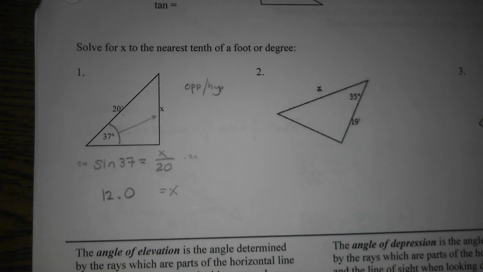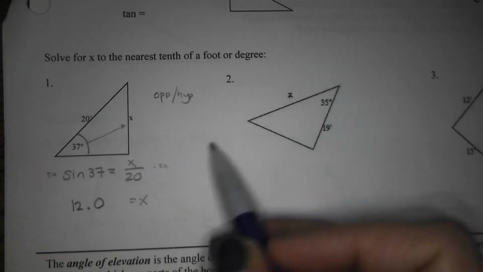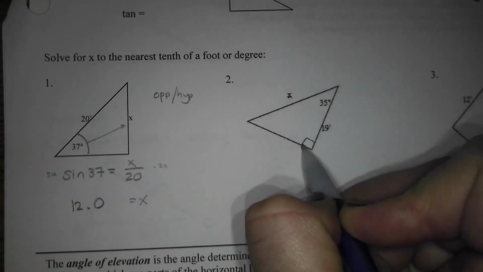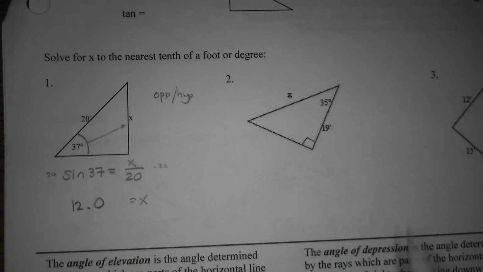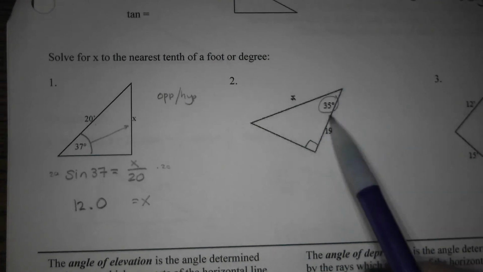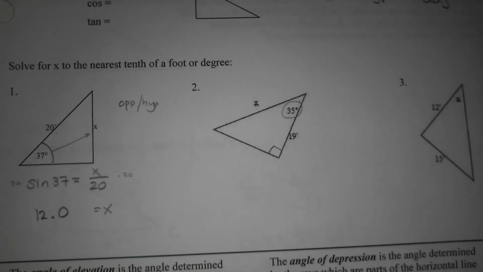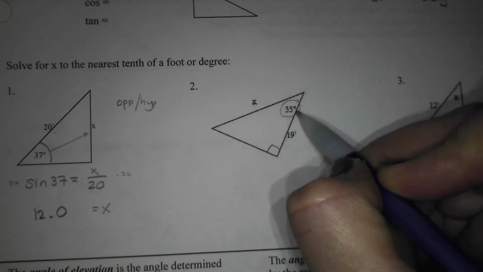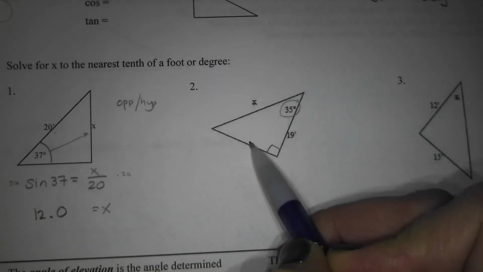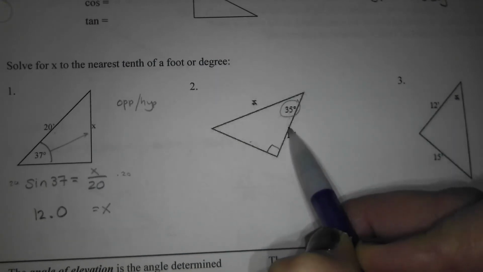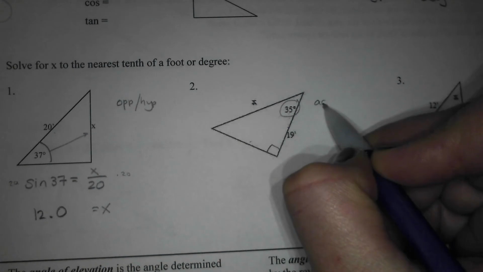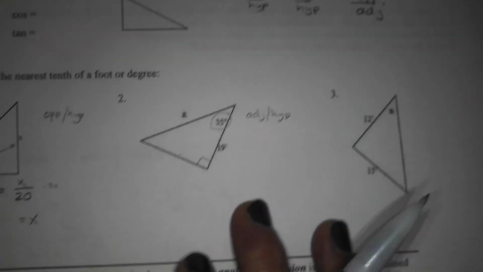Okay. This one, she didn't actually label the right angle, but I think we can tell that that one's the right angle. So the angle that we know about is this one. And of the three sides, opposite, adjacent, and hypotenuse, what do we have? We don't have opposite. We have the adjacent, and we're looking for the hypotenuse. So adjacent and hypotenuse means we're using cosine.